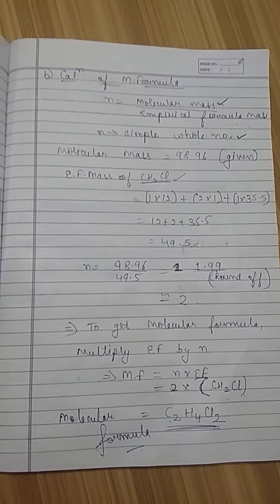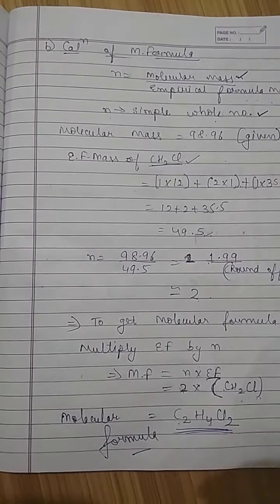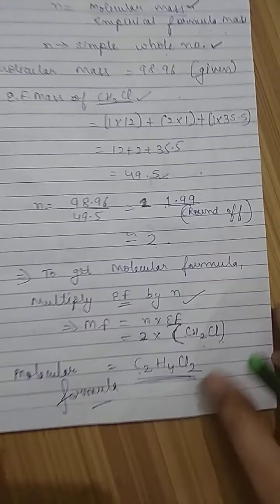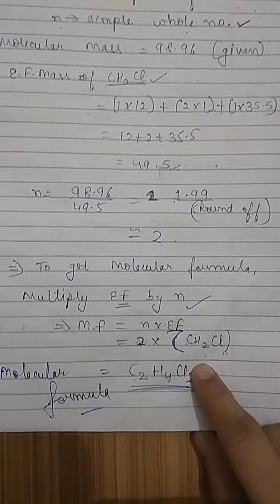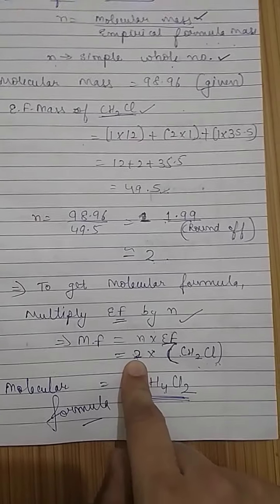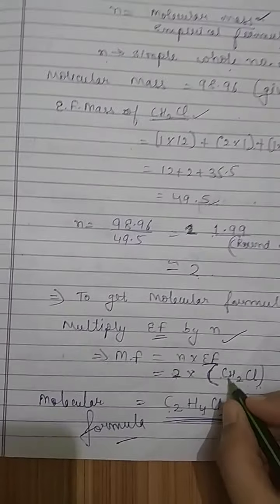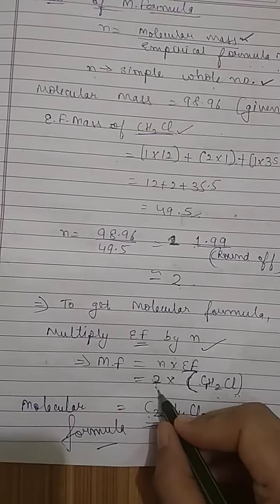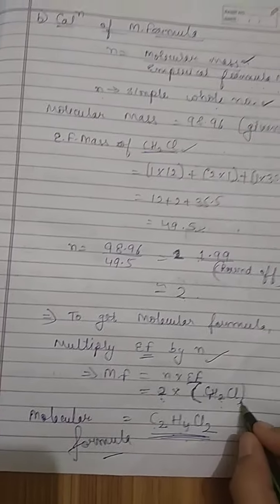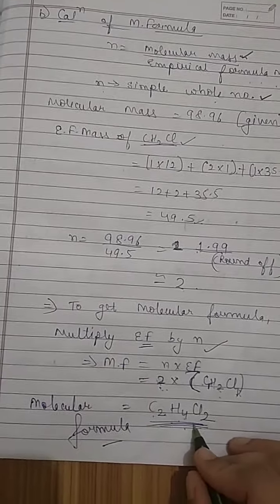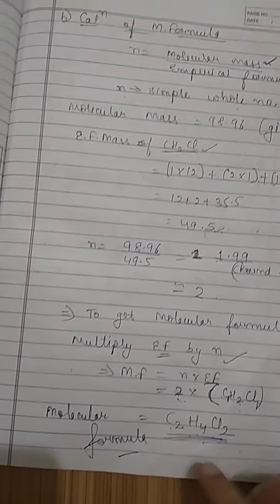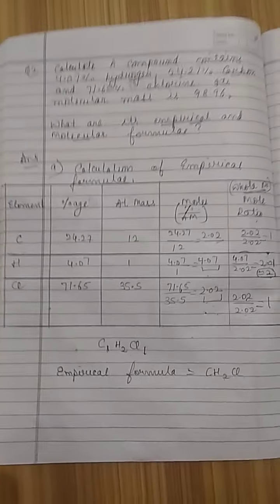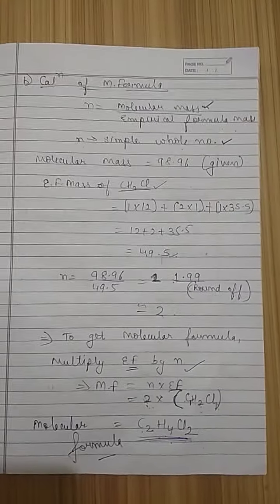Now we have to find the molecular formula. To find the molecular formula, what we'll do, we'll multiply empirical formula by n. empirical formula को हमने n के साथ multiply कर देना, और empirical formula कितना था हमारे पास, CH2Cl into n is 2. Okay, so here C is 1, so we'll multiply C with 2, it will come out C2. H here is 2 and here is also 2, so 2 2s are 4, H comes out to be 4, and Cl here is 1, here is 2, and Cl will 2. So the molecular formula comes out to be C2H4Cl2. So this is the way to find the empirical formula and to find the molecular formula.